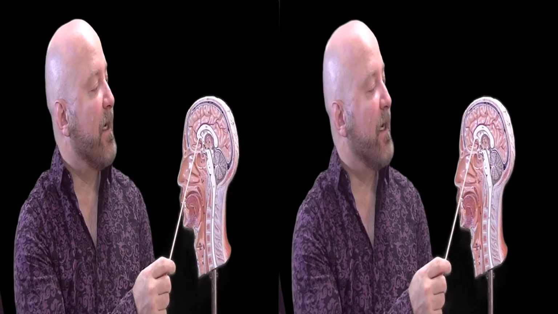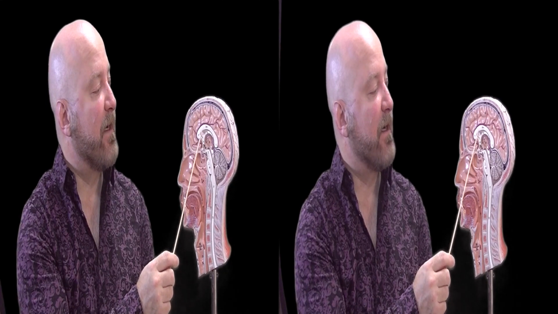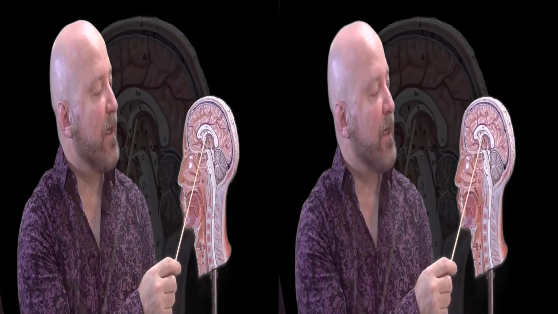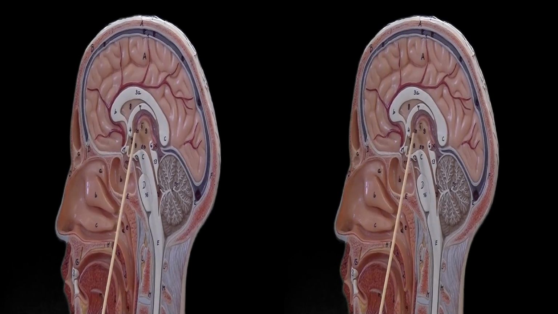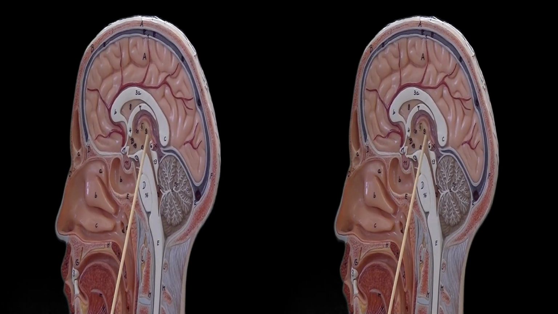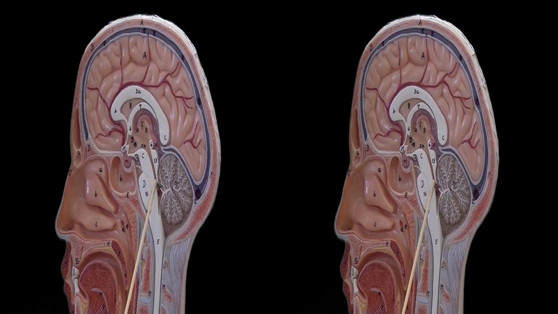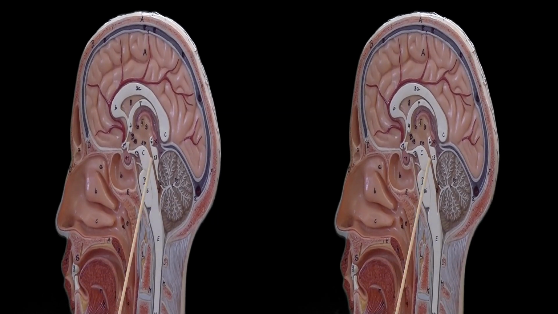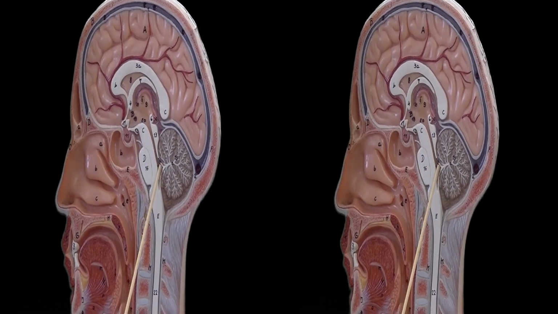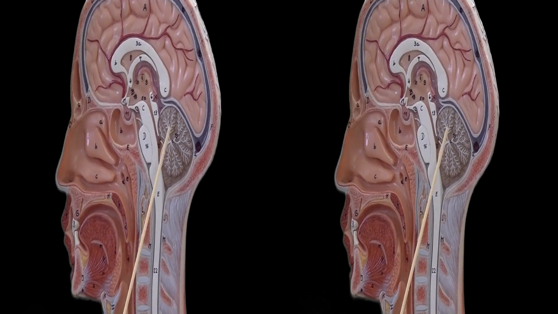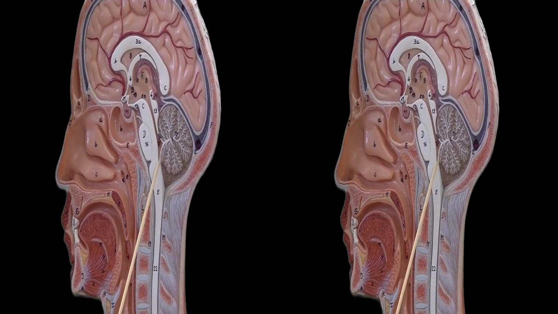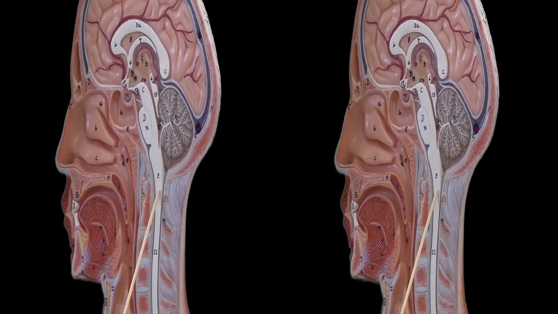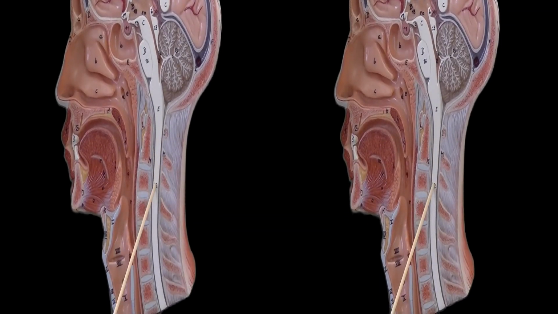So to review the ventricle system of the brain, we have two lateral ventricles on each side of the septum pellucidum. We have the third ventricle here in the area of the thalamus. We have the cerebral aqueduct here, which passes through the midbrain. The cerebral aqueduct goes into the fourth ventricle, which is in front of the cerebellum. And finally, the cerebral spinal fluid would go down the central canal in the spinal cord.